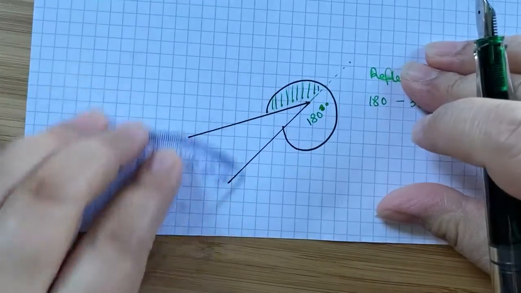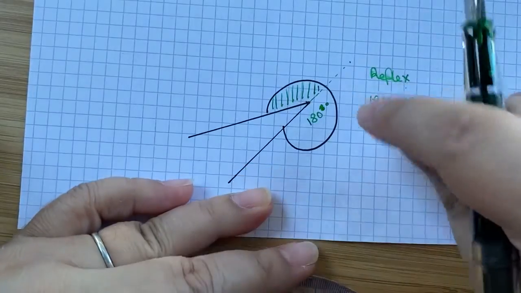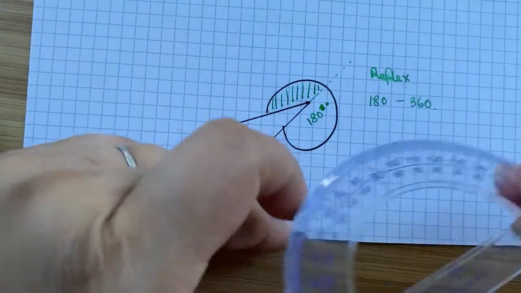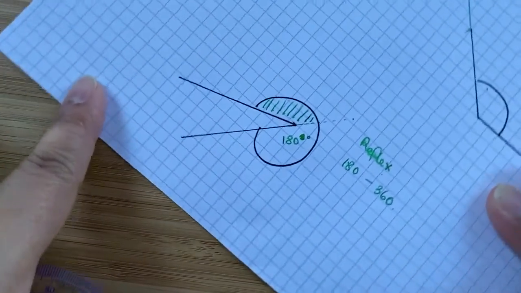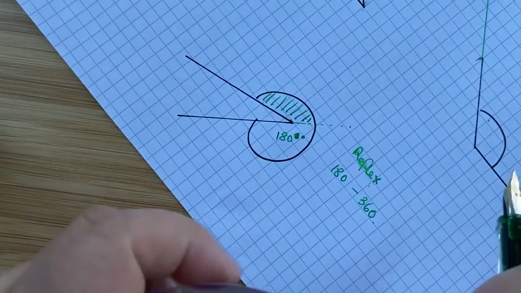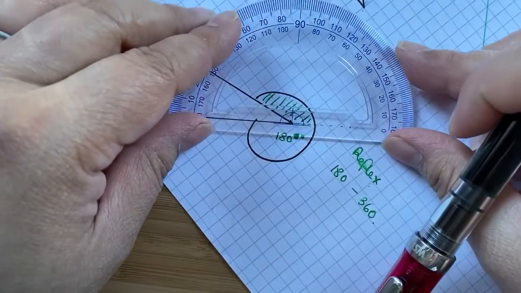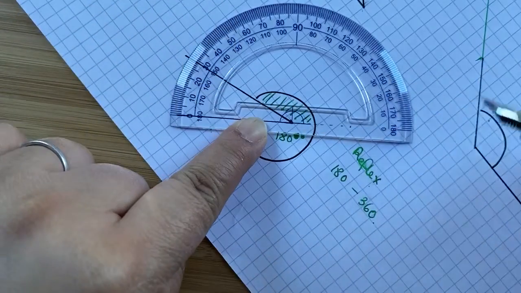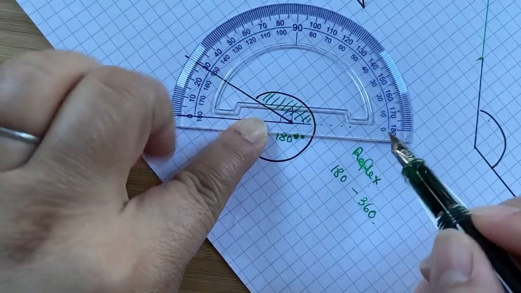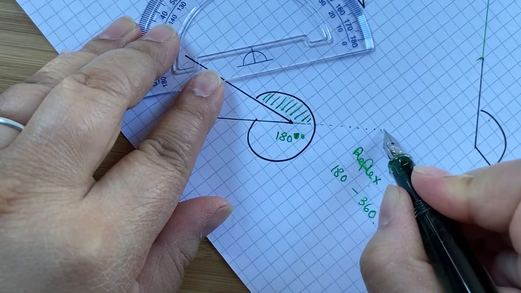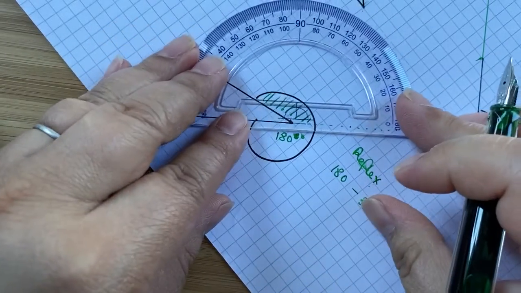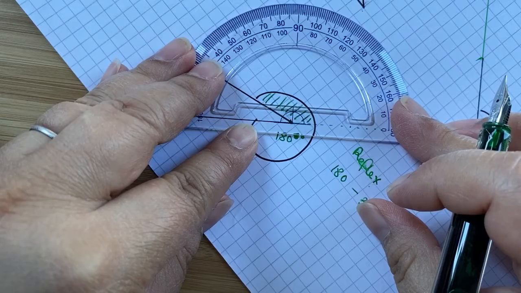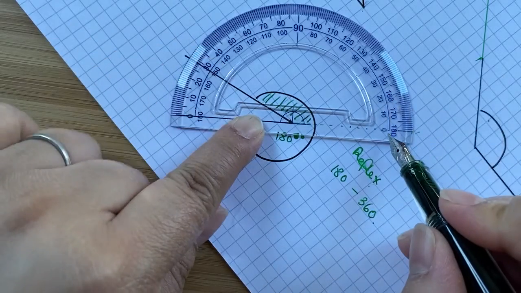Okay, now just the same way, I'm going to put the bottom of my T along the dotted line I've just created. I'm also going to turn my page to make it a bit easier. So the corner of the angle and the T along the dotted line, if I extend it a bit more, crosses the 0 on the inside scale.